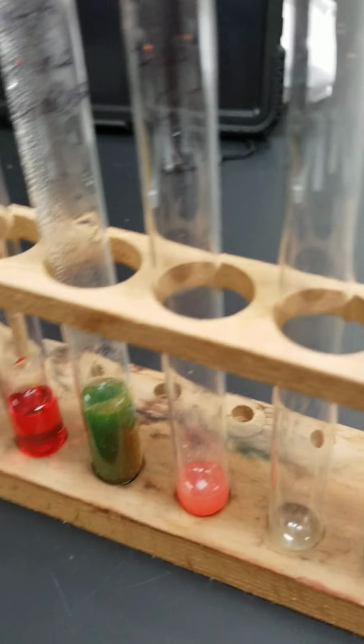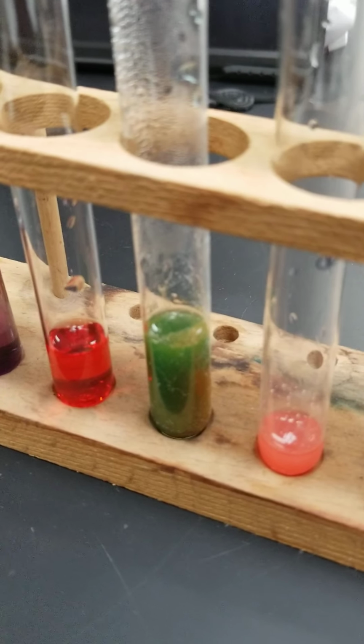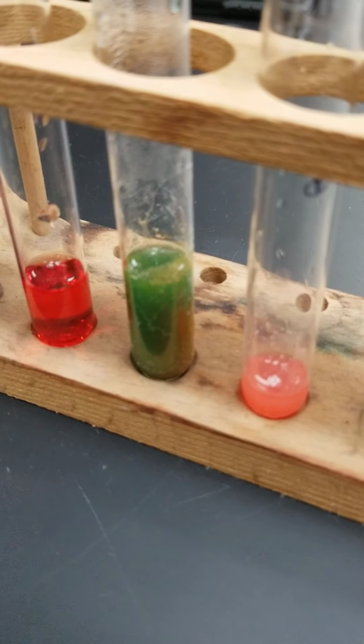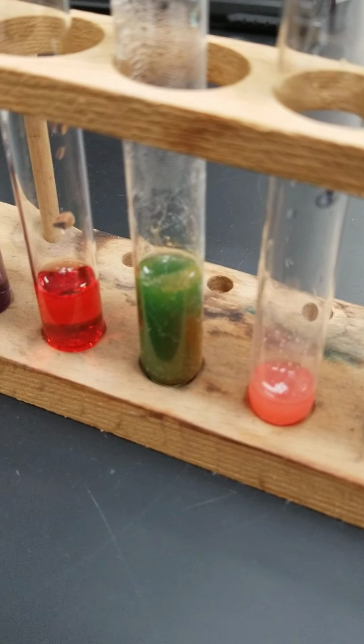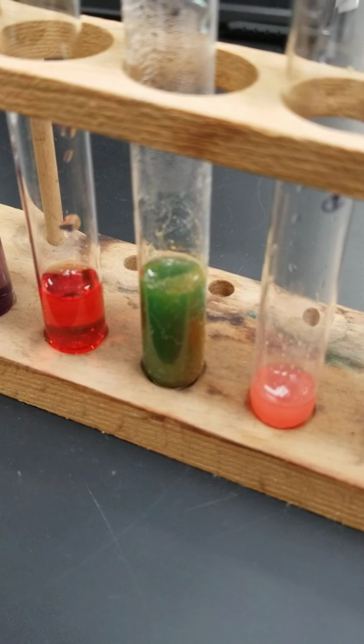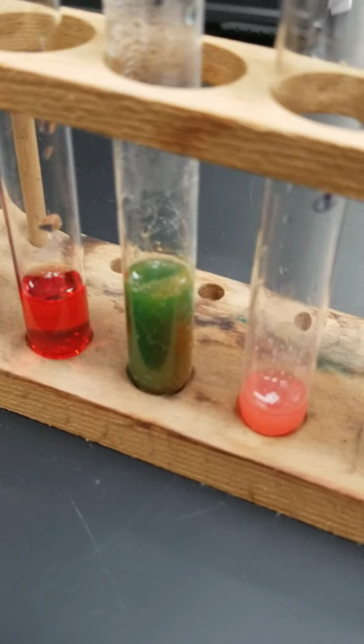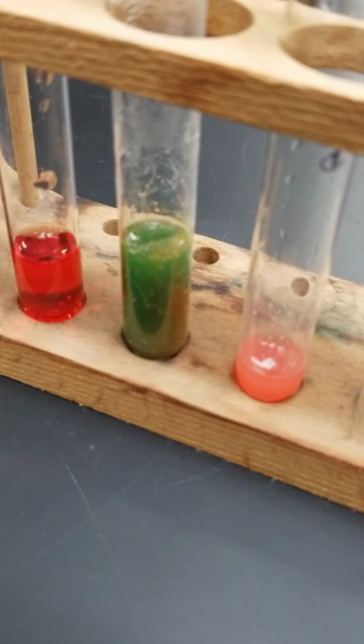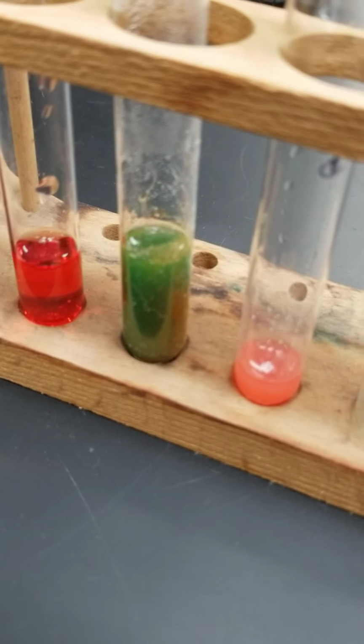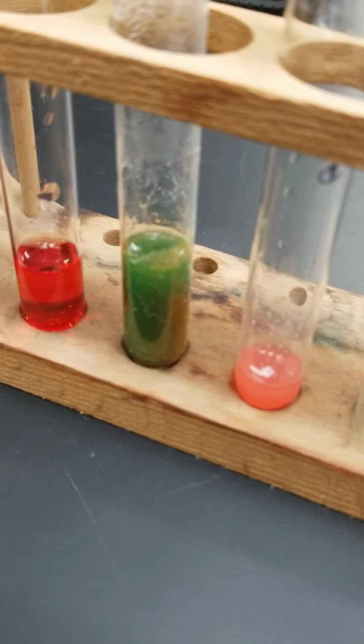So our color change here, remember, this is the solution that started off as a completely transparent blue color, and then it went to this kind of darkish green color, and now it's this orange color. So that's what you're recording in your table, okay?